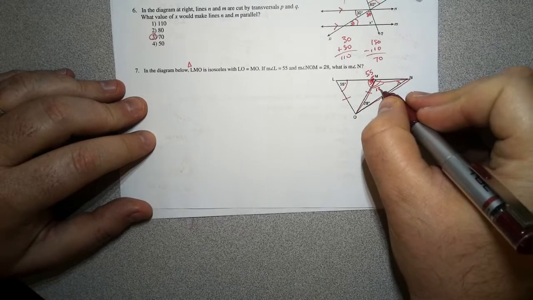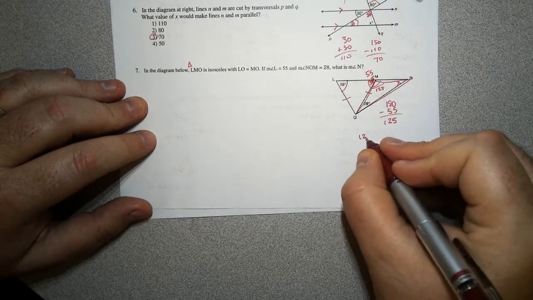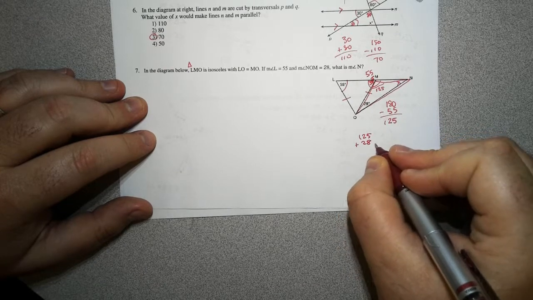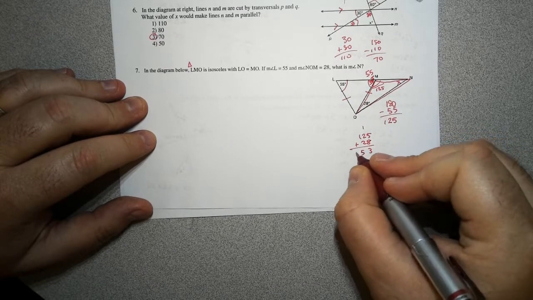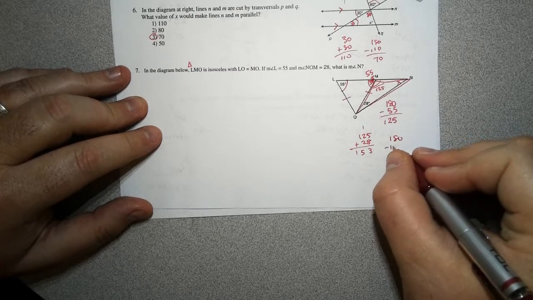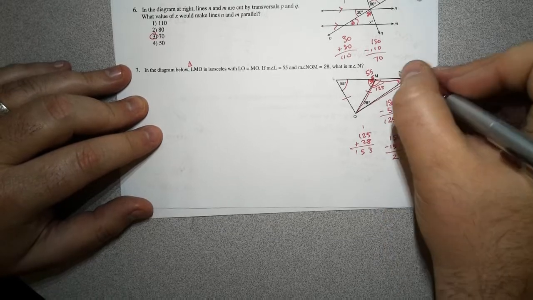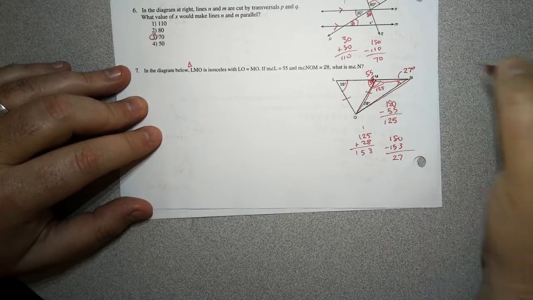So if this is 125 degrees and this is 28, then what's left for X? That's all we want to know. And 125 plus 28 is 153. And then if we take 153 away from 180, because there's 180 degrees in a triangle, all right, we're left with 27 degrees. And that's the measure of that angle right there.